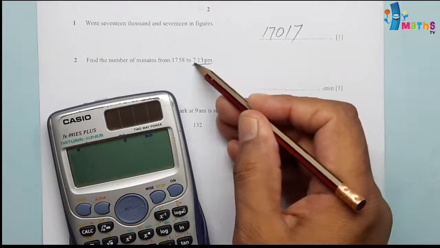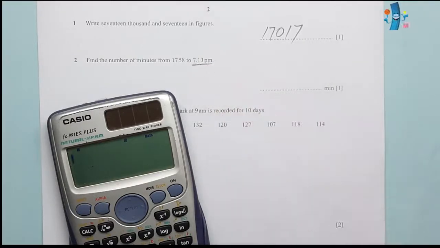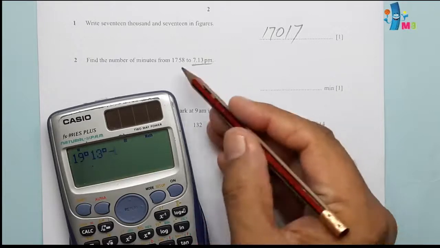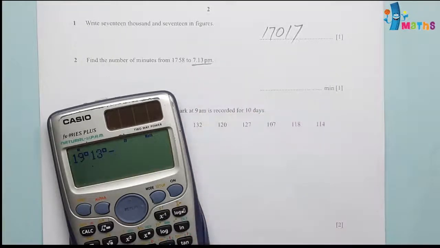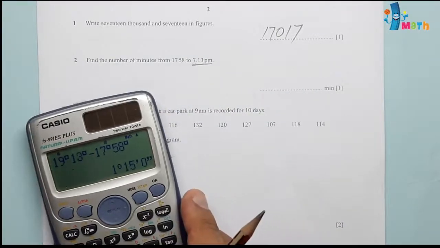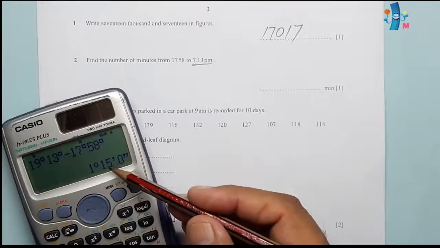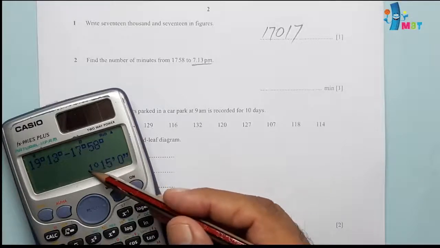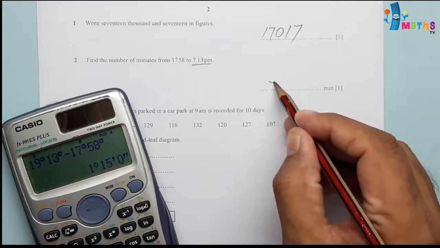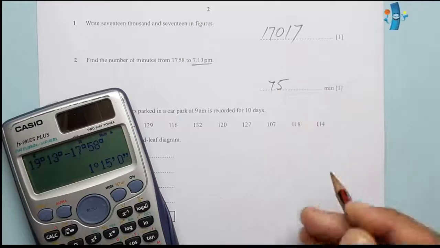7.13 means this will be 19 hours and 13 minutes. So 19 hours 13 minutes minus 17 hours 58 minutes. This will be equal to 1 hour 15 minutes, which is 60 plus 15, will be 75. So 75 minutes will be the answer.